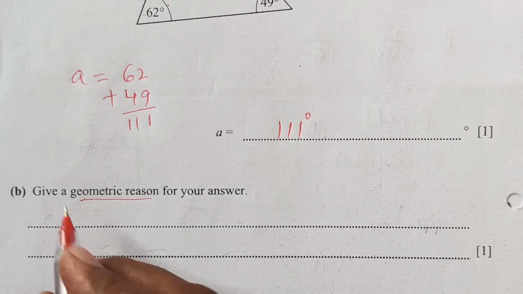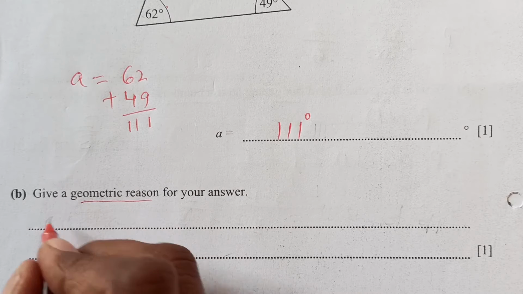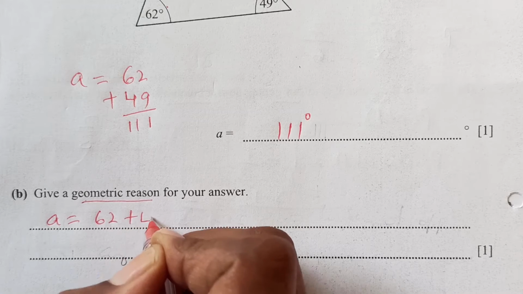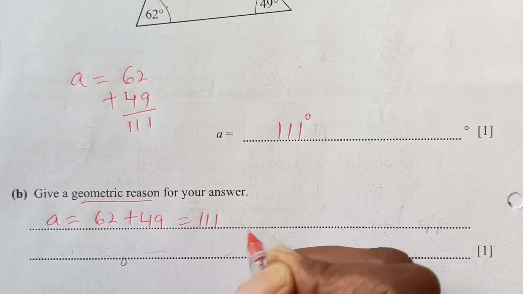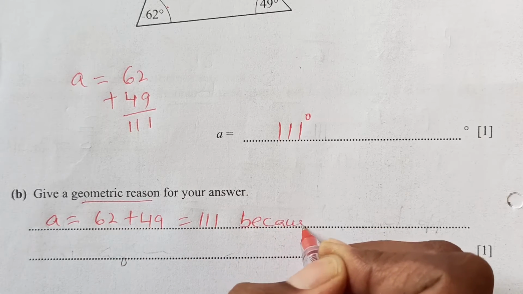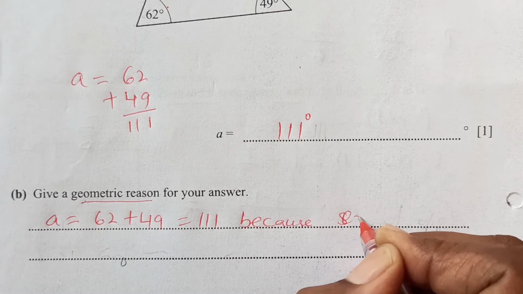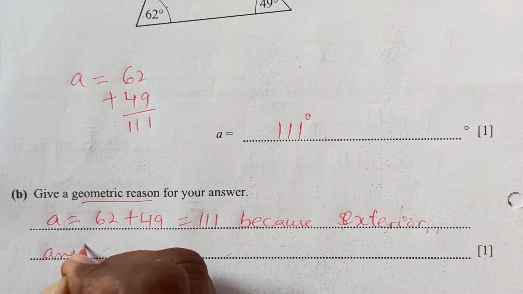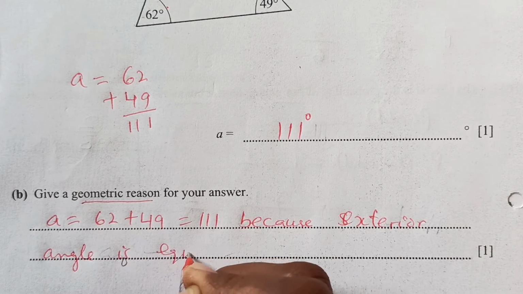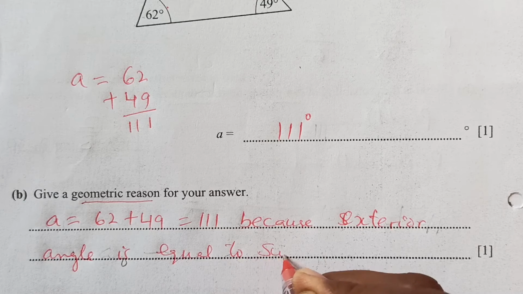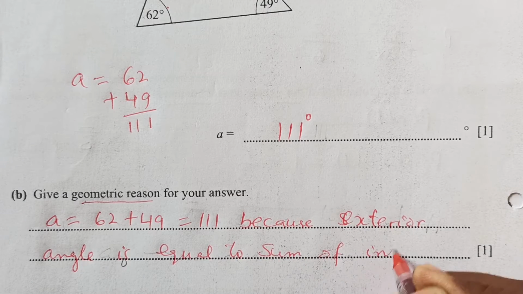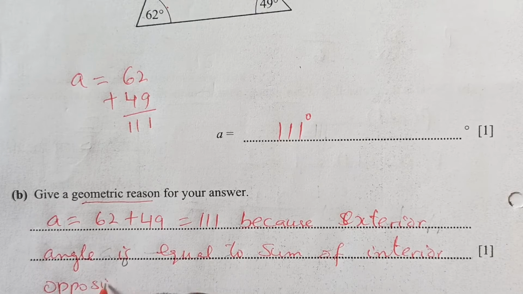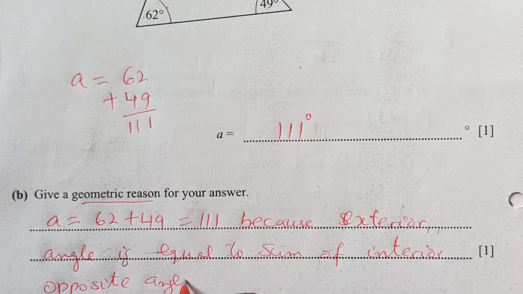Then for the reason we are going to write down, because A is equal to, we write 62 plus 49, because exterior angle is equal to sum of interior opposite angles, right?